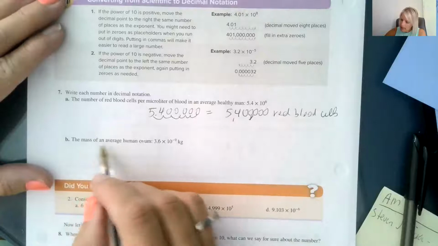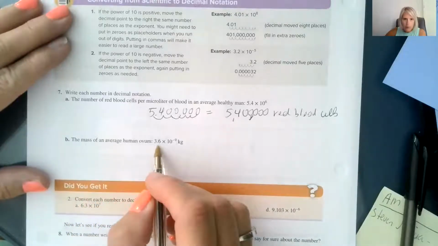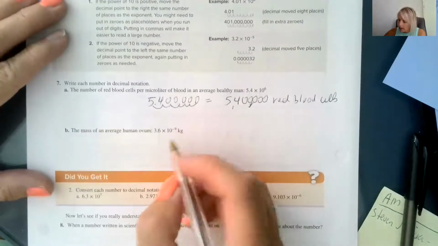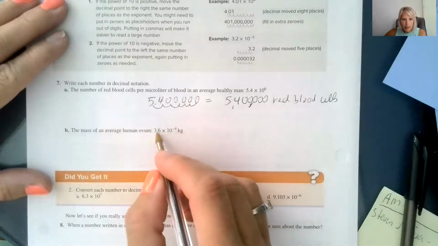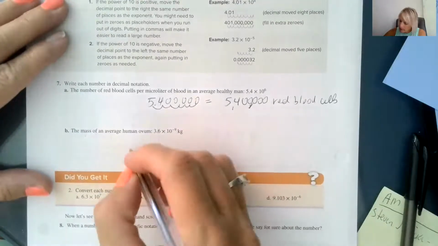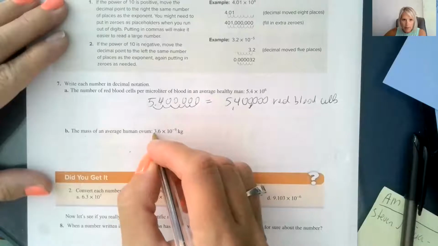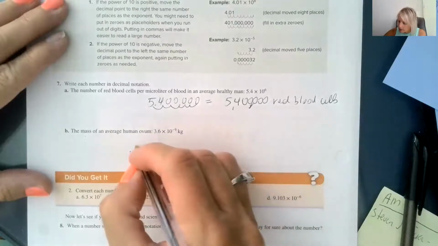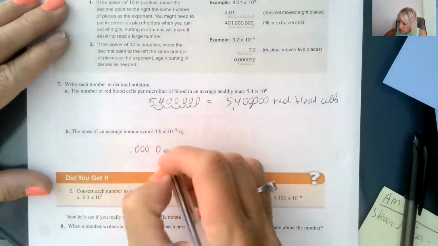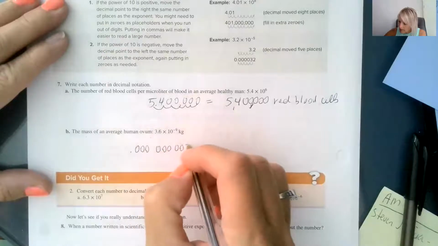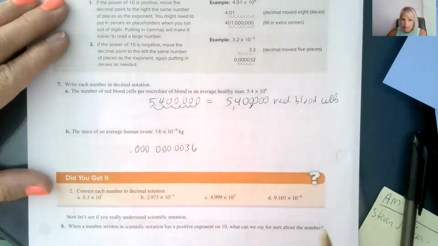The mass of an average human ovum is 3.6 times 10 to the -9. So because it's negative, I have to move my decimal to the left. So this is going to be 1 time around the 3, and then I need to add 8 zeros. So 1, 2, 3, 4, 5, 6, 7, 8, 3, 6.